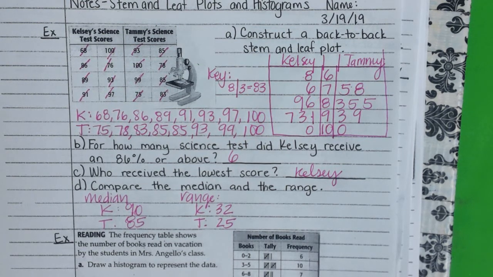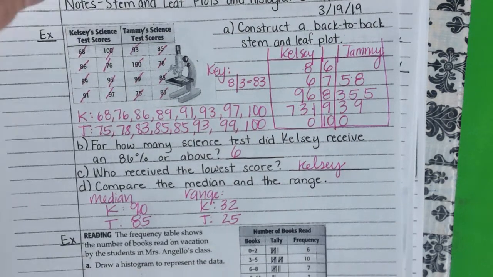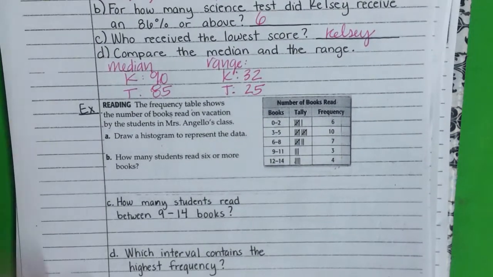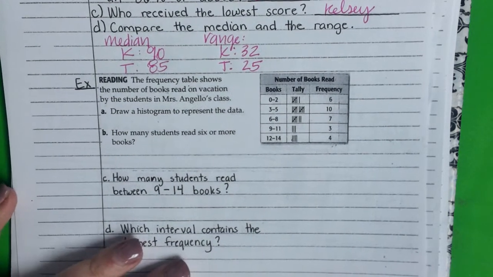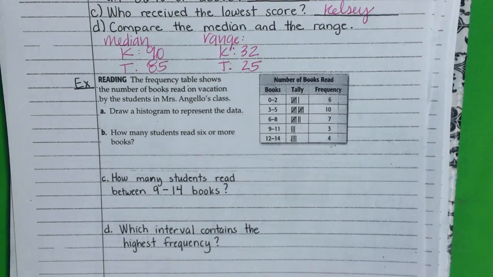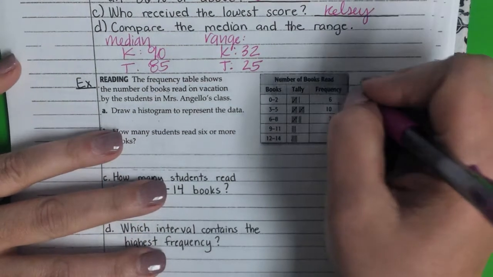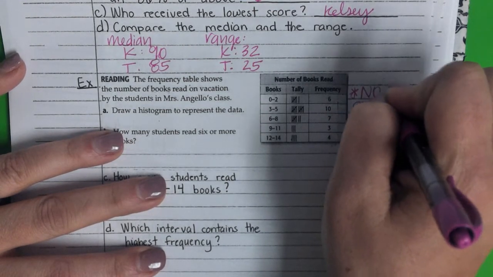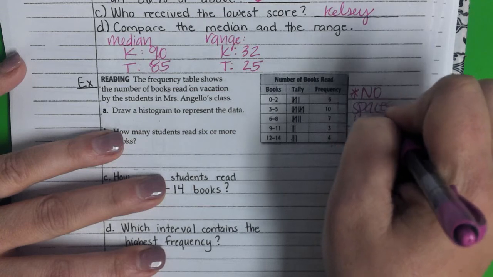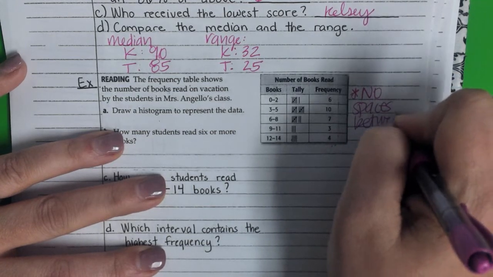All right, any questions so far? You see how we make them? Not bad, right? All right, the next graph I want to talk to you about today is a histogram. And no, that is not Instagram. Histogram. Now, the biggest difference that you're going to think, oh, well, we're just doing a bar graph. Well, yes, you are, except for the fact that in a histogram, there are no spaces between the bars.